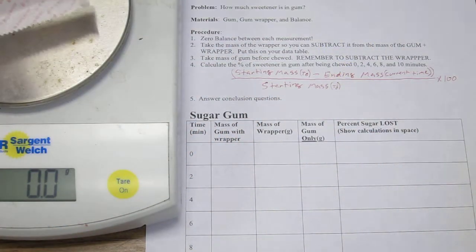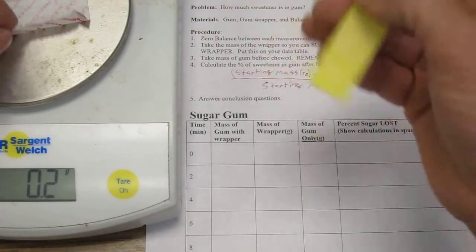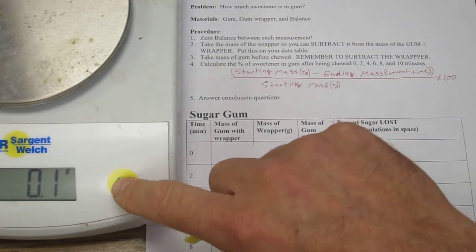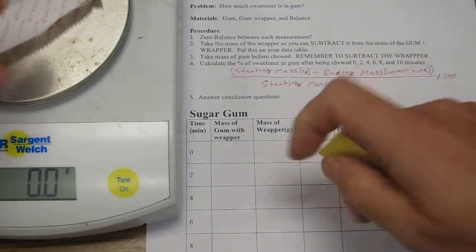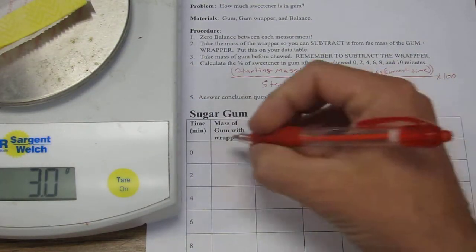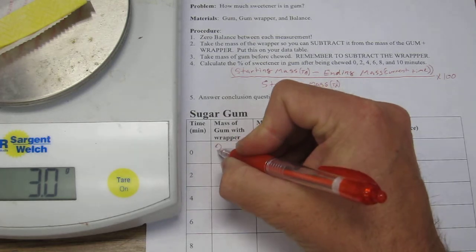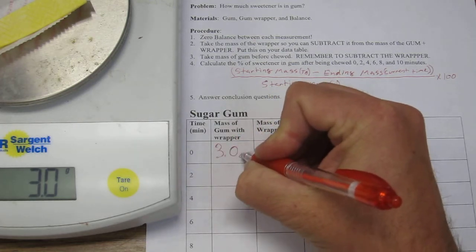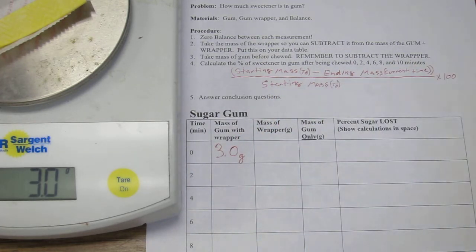And the first thing we need to do is figure out the mass of the gum. I didn't zero the scale, so let's do that first. It says mass of gum with wrapper, so we're going to put the gum on the wrapper here. And I get 3.0 grams. Again, just watch what we do so you understand how to do the lab. Do not write what I'm writing now. Okay? You can download the makeup data for that.